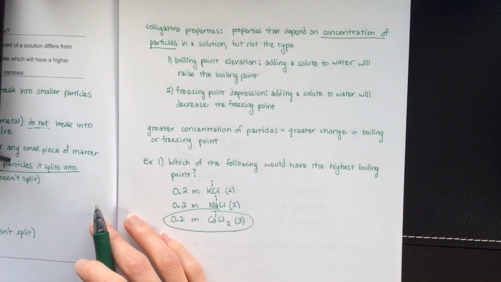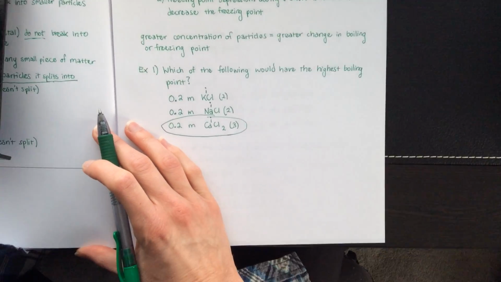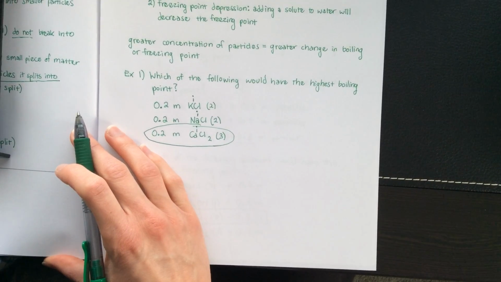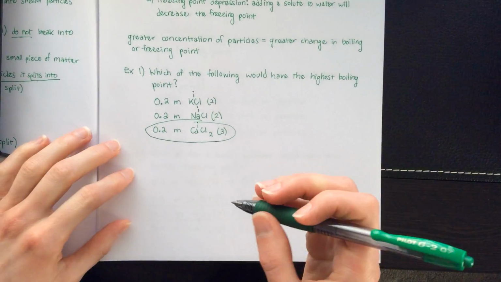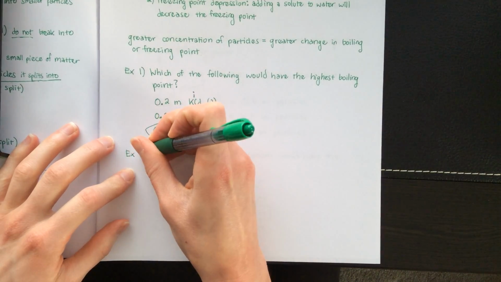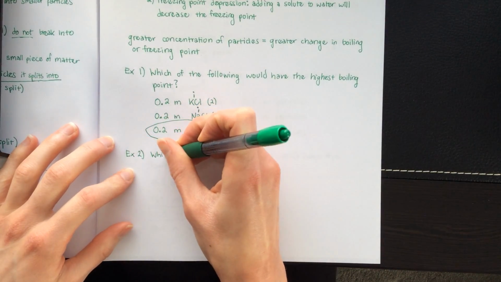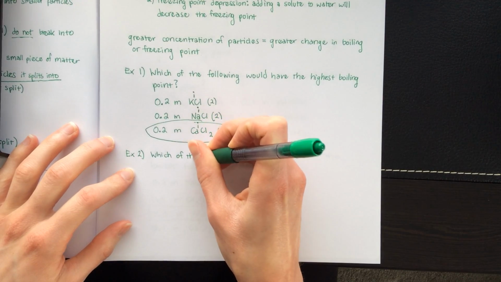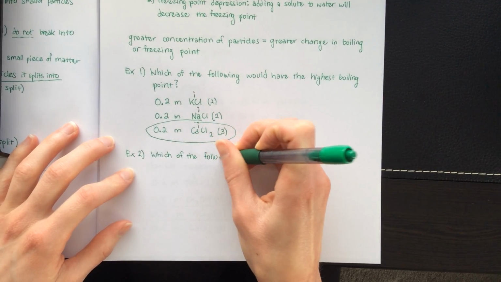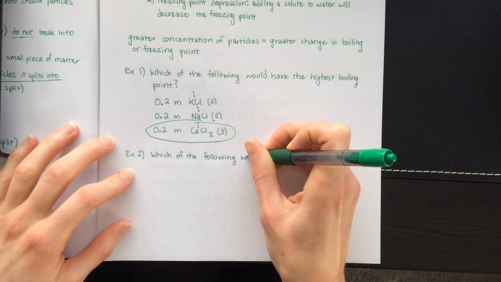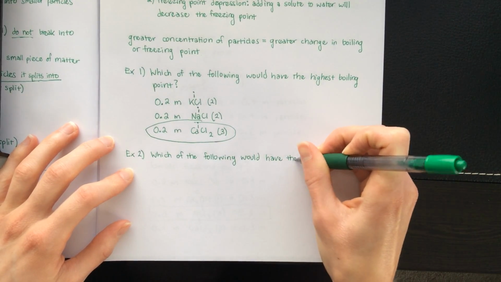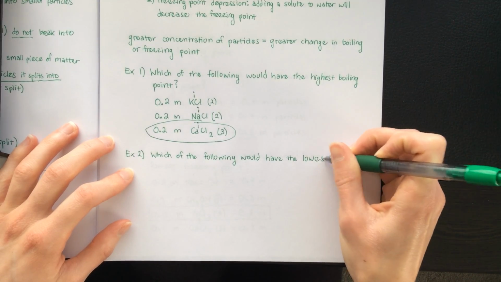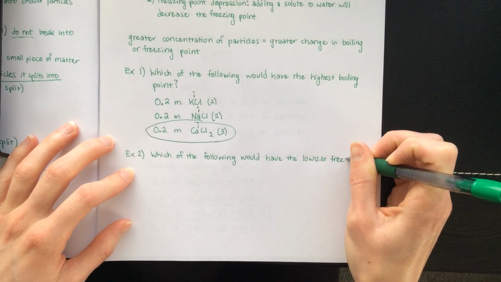Okay, I'm just going to show you one more example, and then we will be done. All right, so example 2. Which of the following would have the lowest freezing point?